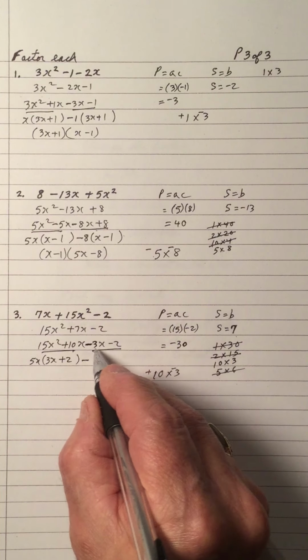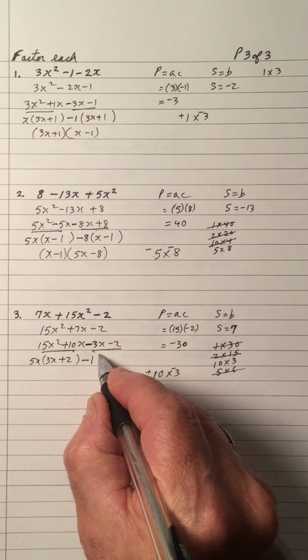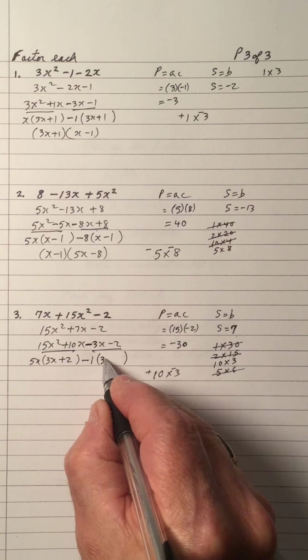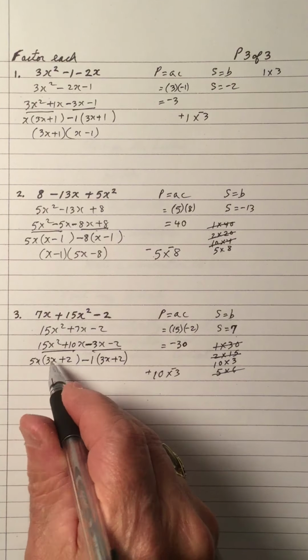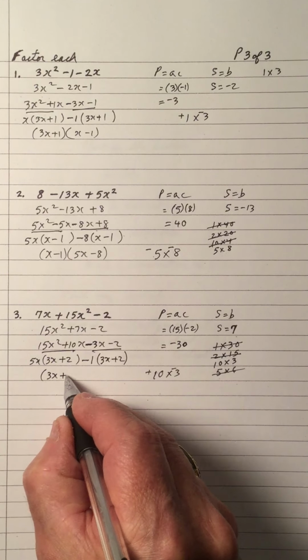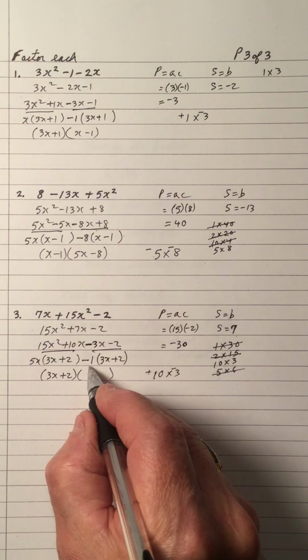I'm taking out a negative. 2 and 3 have nothing in common, only 1, so I take out a negative 1. Negative 3x divided by negative 1 is 3x. Negative 2 divided by negative 1 is plus 2. The two binomials are the same, perfect. 3x plus 2 is the binomial GCF. And what's left? 5x minus 1.